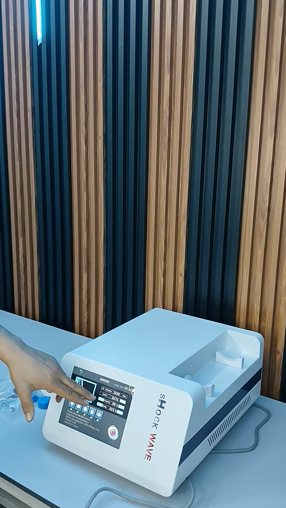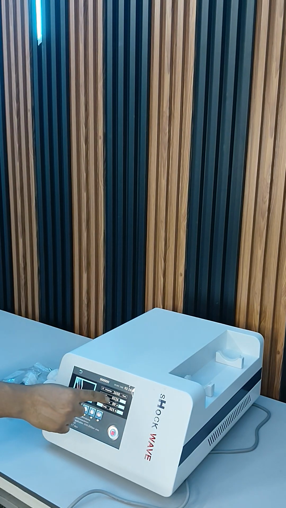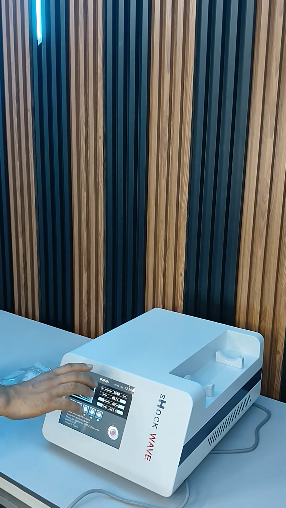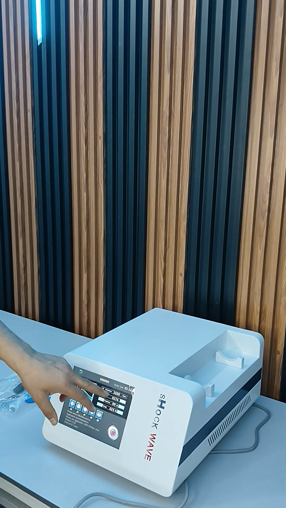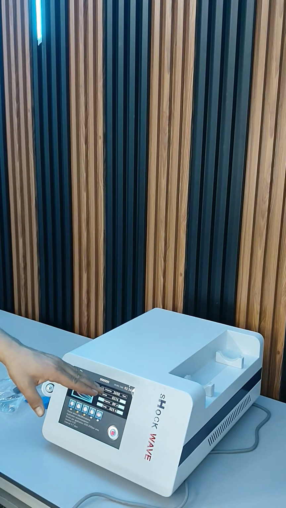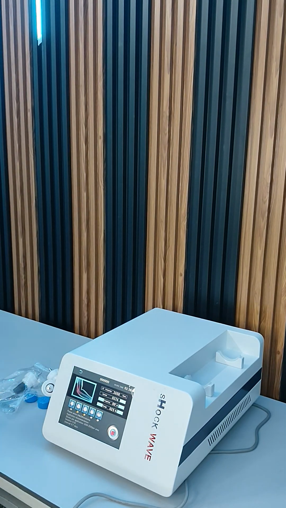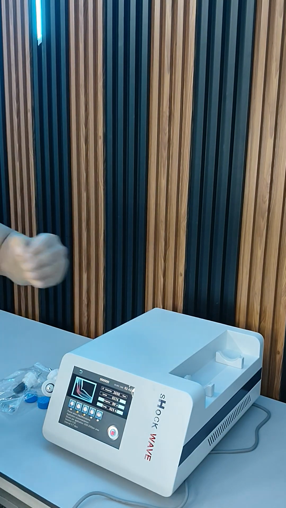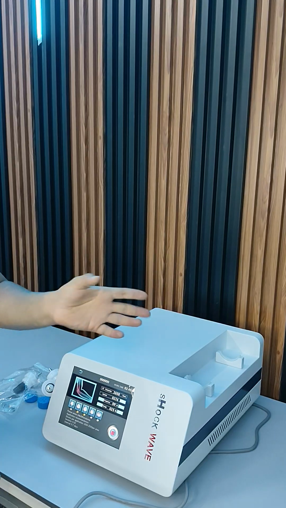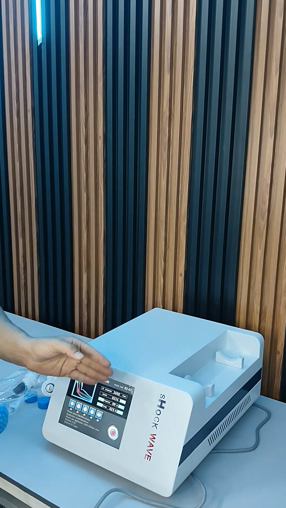Now you can see I have used the same. The shots I am getting are getting counted. I have selected 2650 shots for the treatment, and currently I have got 276 shots. The frequency is 1 hertz. It will slowly give me the shots like I have shown you, and it will keep on counting.